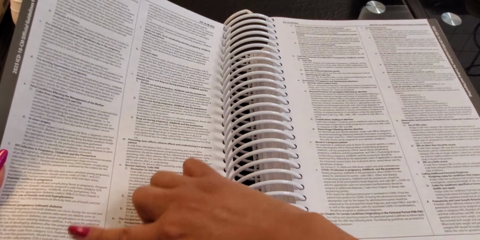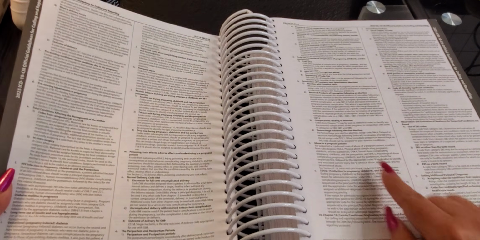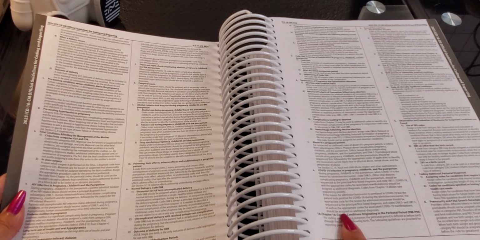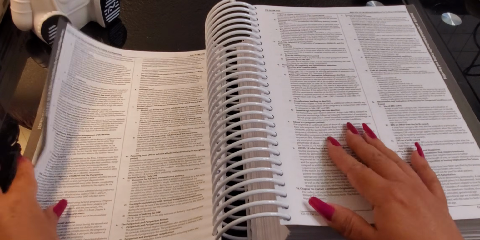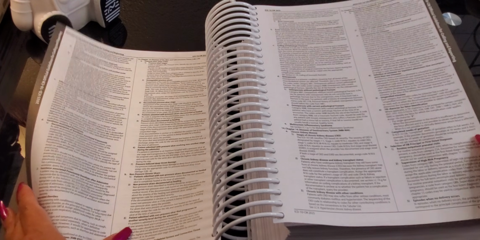That's all of this right here. All this, all this. And it stops right here, because then we get into chapter 16 right here. So again, not that bad, right?